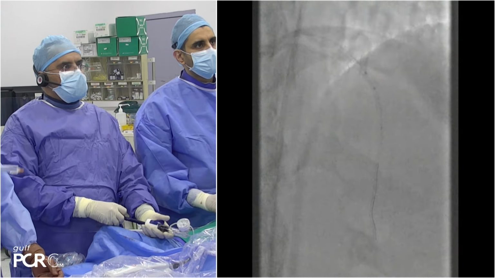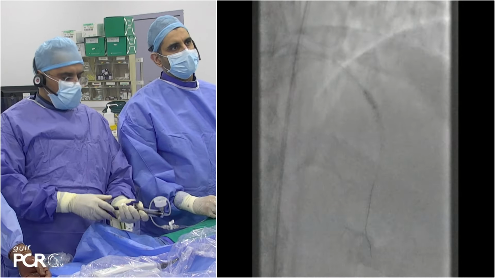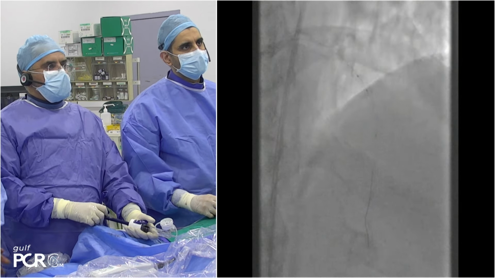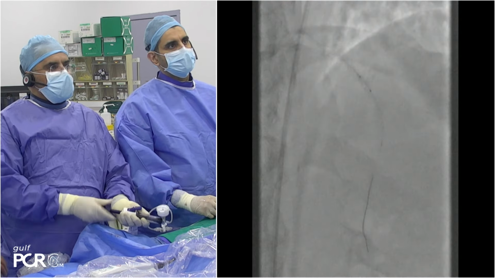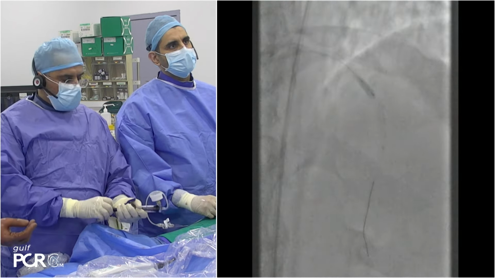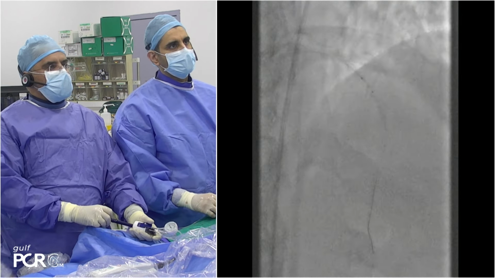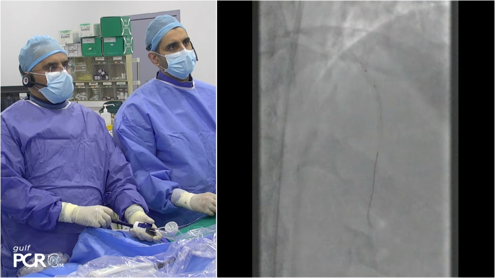Now, there is a thrombus. We should sort it out, but I think under expansion is an issue rather than malposition. So I don't think you should be really worried about the proximal mild malposition when it comes to thrombosis, but it's the under expansion. So I think you need better expansion in the distal to reduce the chance of thrombosis.